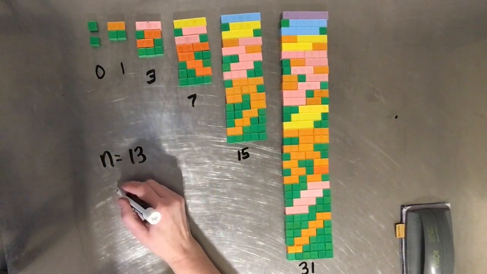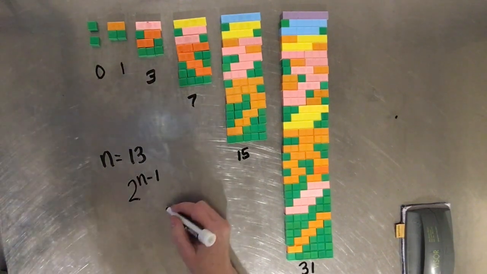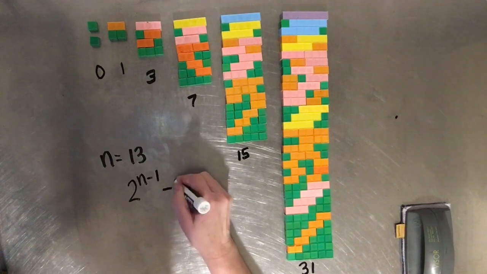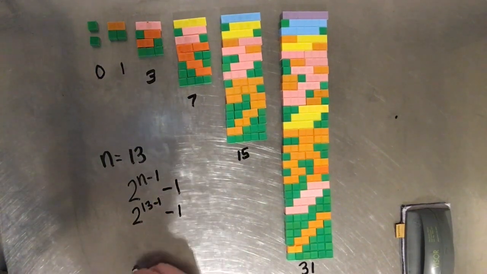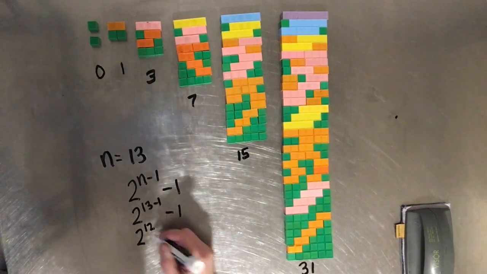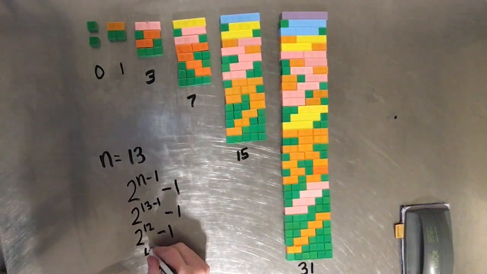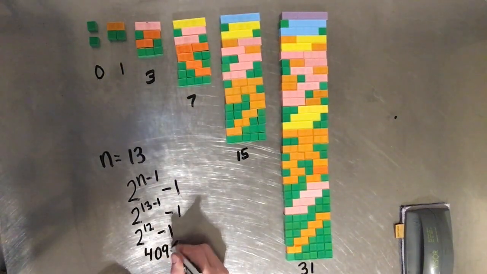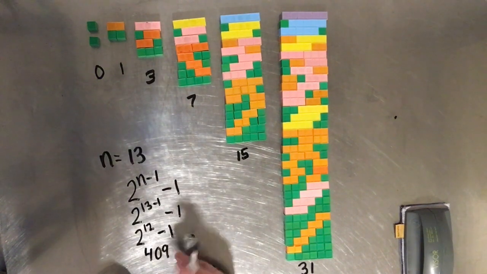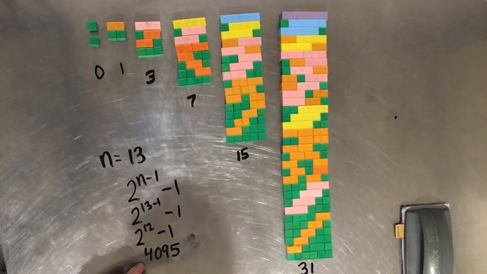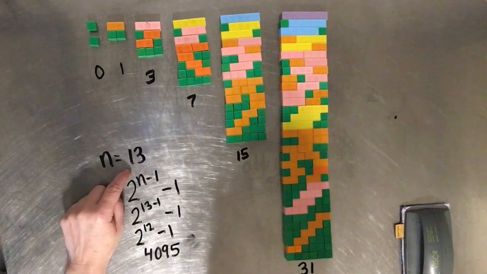Then what we would do is go 2 to the power of n minus 1, and minus 1, which would be 2 to the power of 13 minus 1, 2 to the power of 12 minus 1, which is 4,096, minus 1, which is 4,095. So there's 4,095 different arrangements that you could do with the blocks for the number 13.